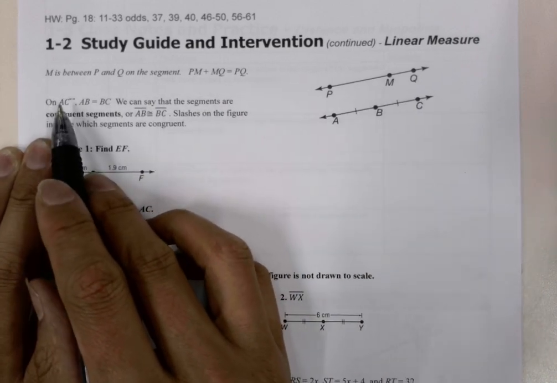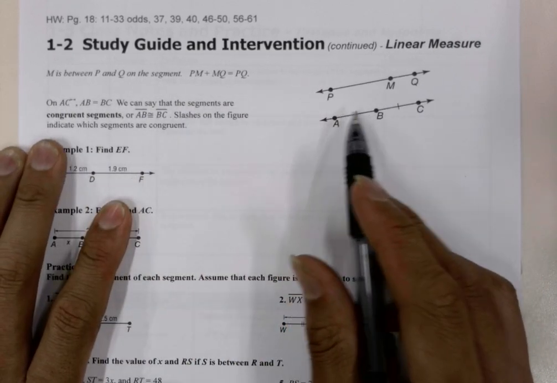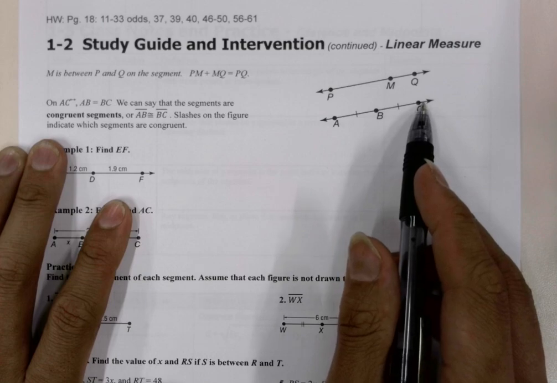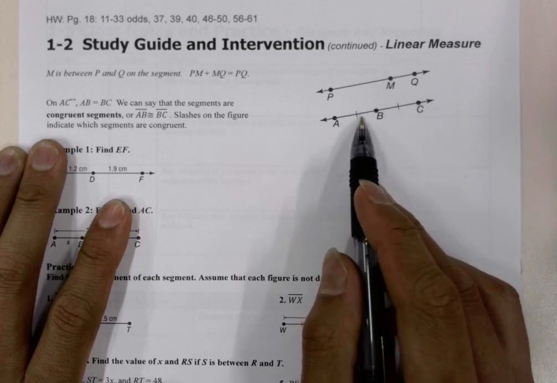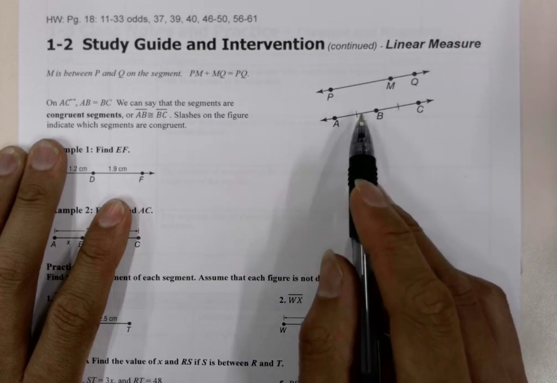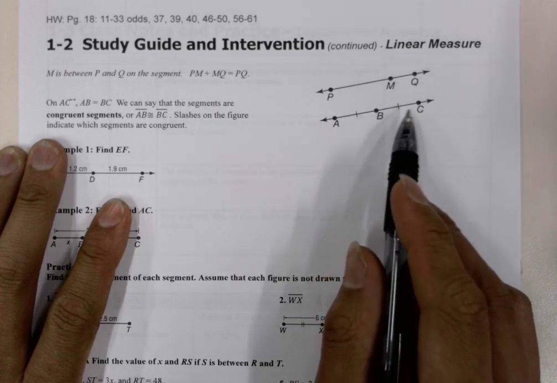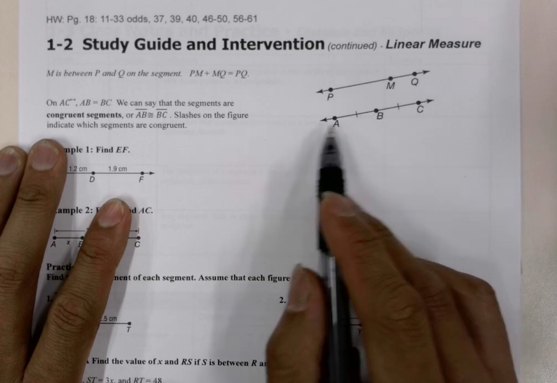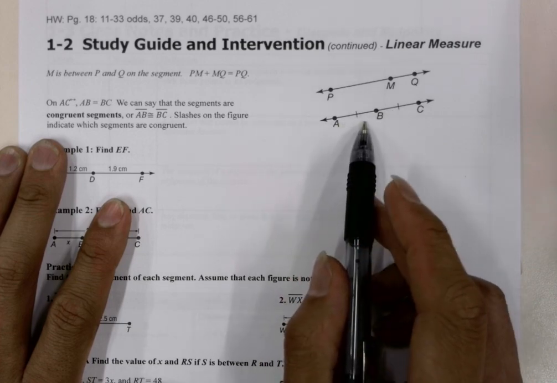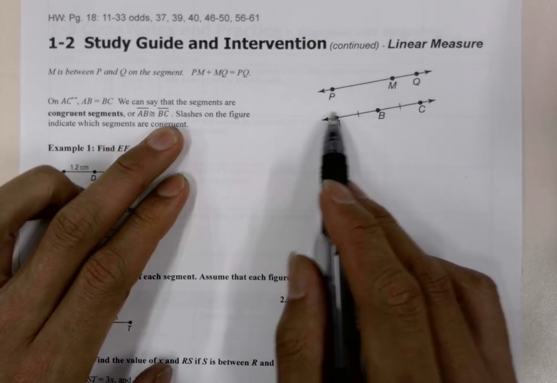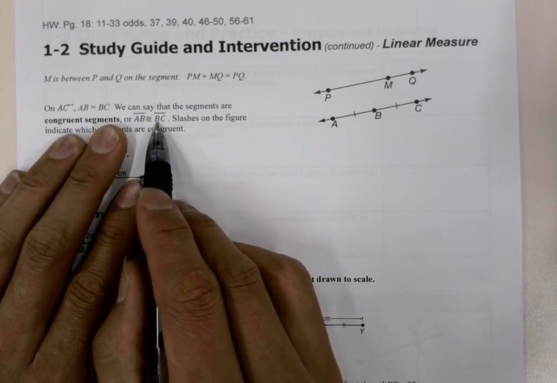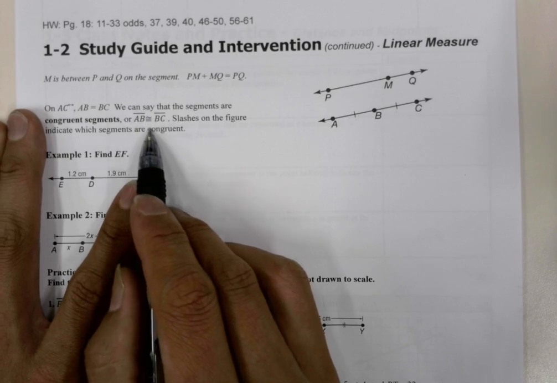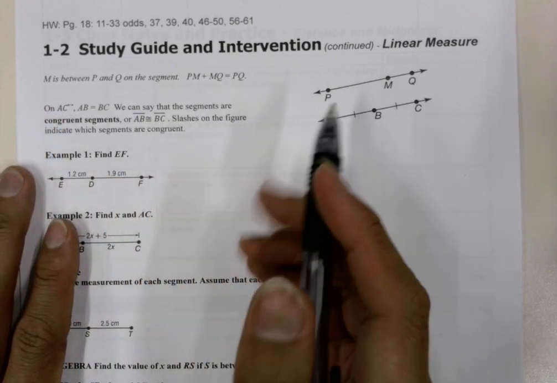So over here we have AC, this line A to C, and we have these two little lines here. What do those two little lines signify? It means that the measure of AB is equal to the measure of BC. So we can say that these two line segments are congruent. Line segment AB is congruent with line segment BC, and that's the congruent symbol. It's an equal sign with a tilde above it.